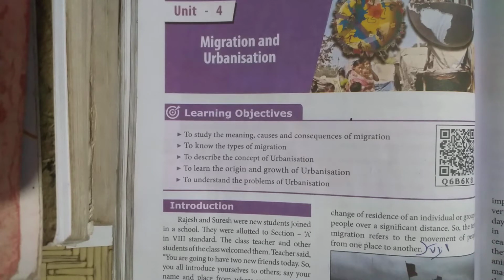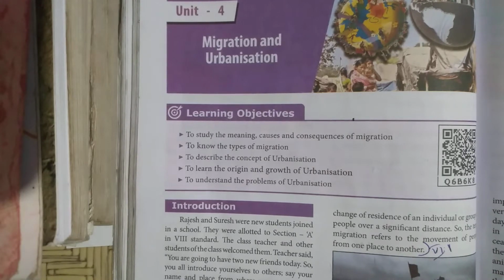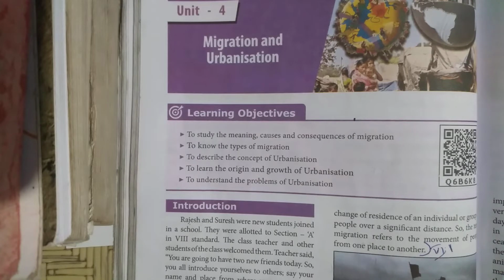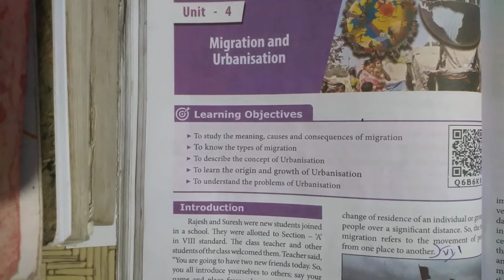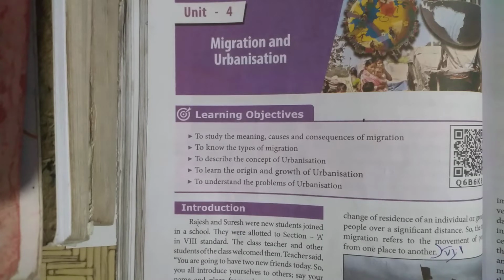Okay, today we are going to learn about the types of migration and the consequences of migration. Migration can be classified into 3 types, based on the movement.